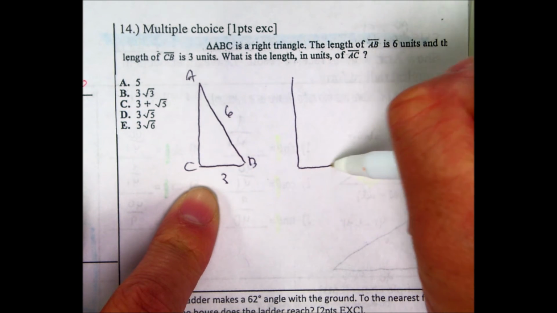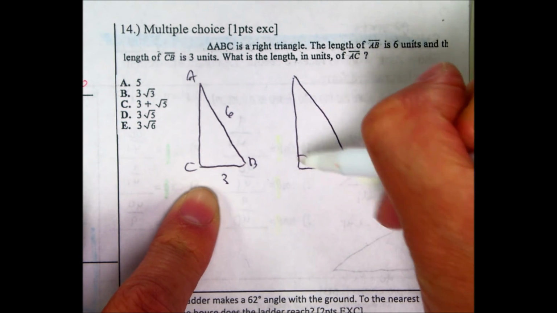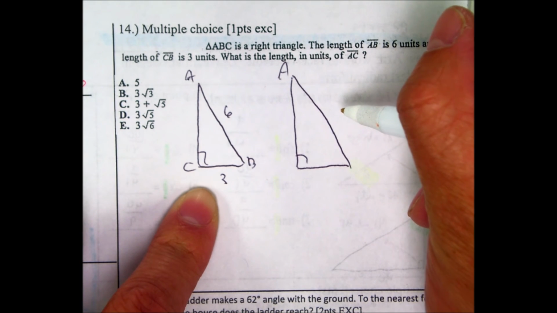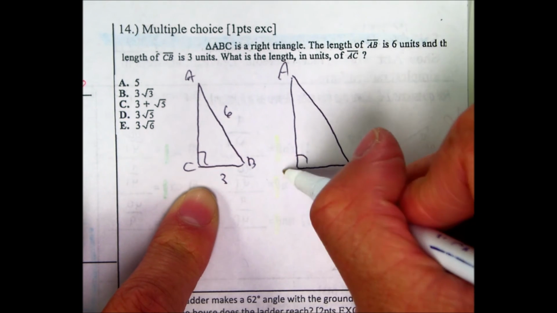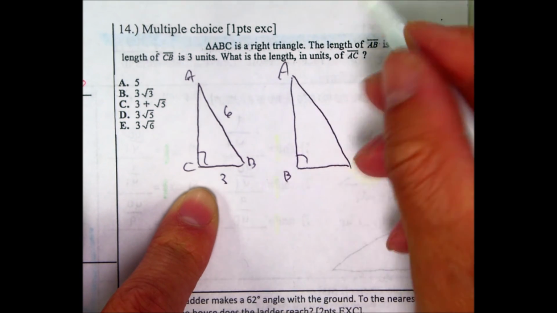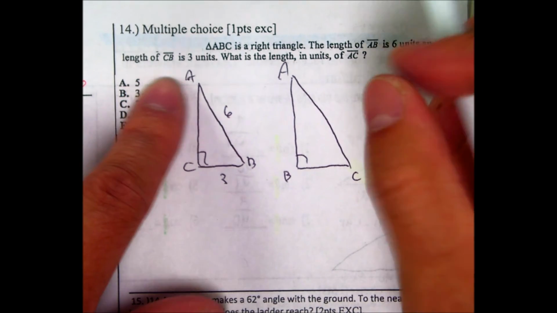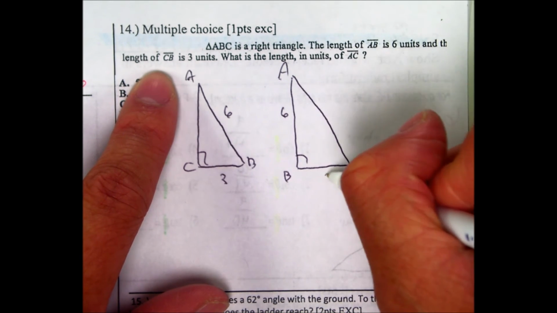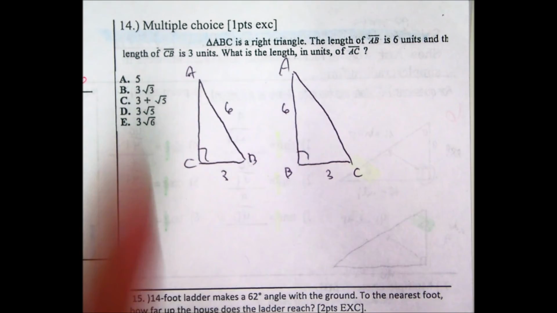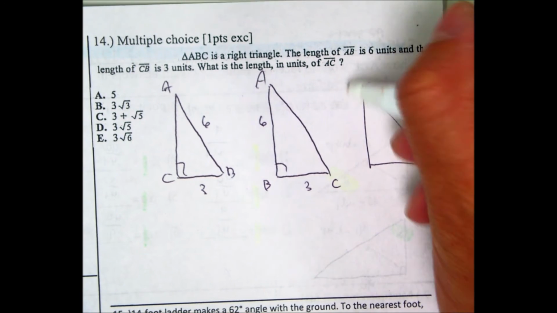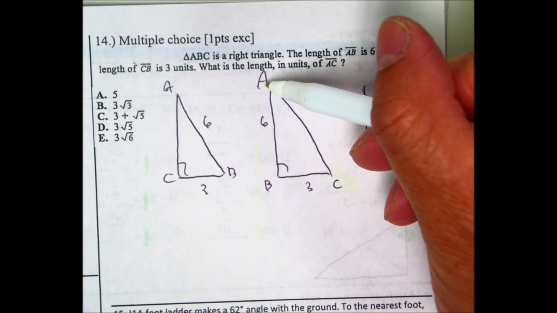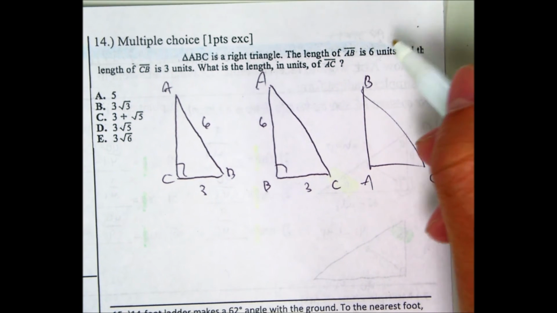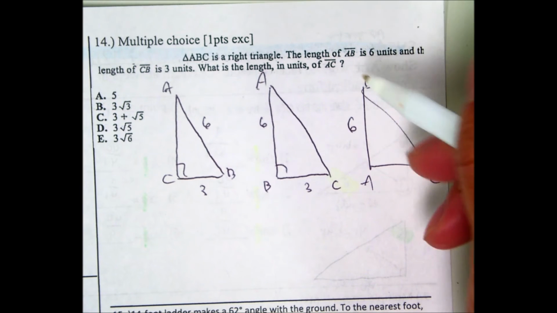I can also draw another triangle, a right triangle, where AB is 6 and call this one BC. Okay, so that would work. AB is 6. That still works, right? And CB is 3, and this one has to be longer. Now I can't do a third one. Where did I not put A? A is right here. Okay, this triangle won't work, and I'll prove to you why.